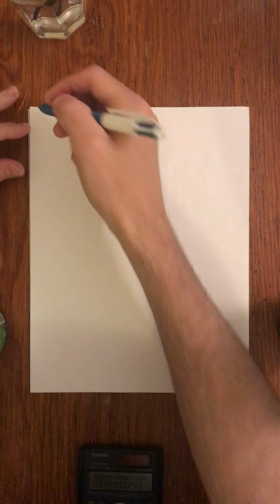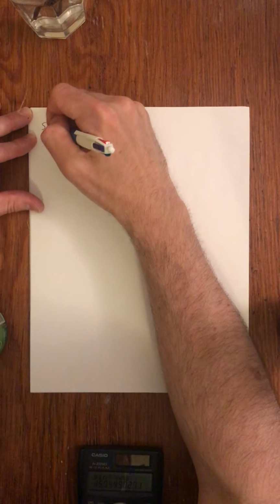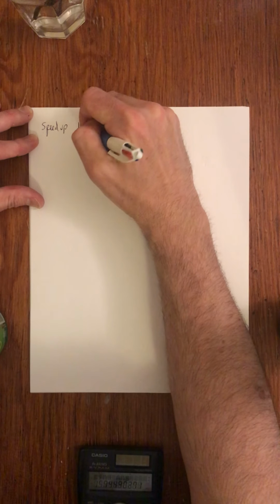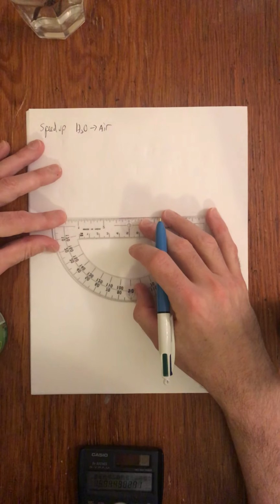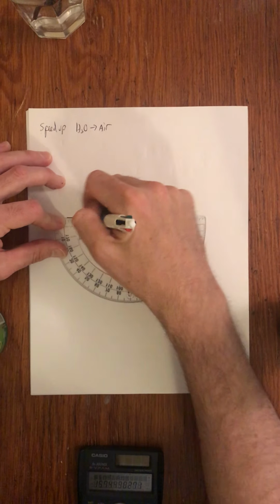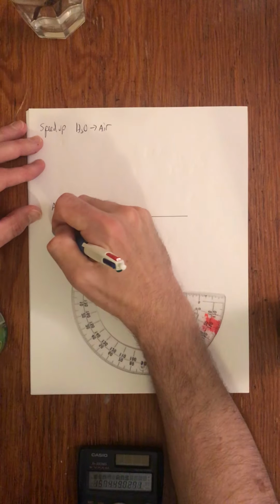Great. So light is now going to speed up. Let's keep it similar to the problem that we did before, and we'll have light going from water to air. So light will speed up going from water to air. We're going to do the same sort of thing as what we saw before, except a little bit in reverse. Here's the boundary. Let's have this be the air, this be the water.